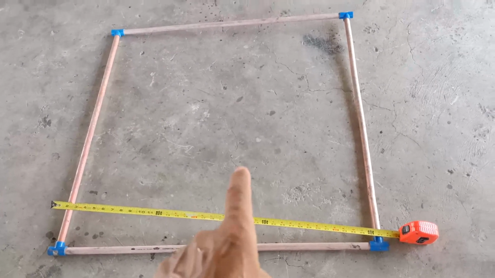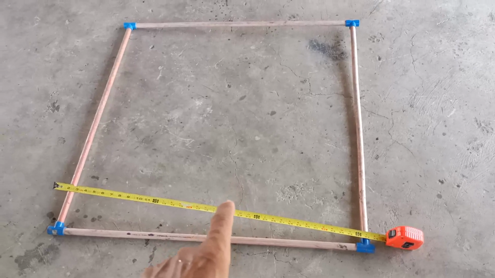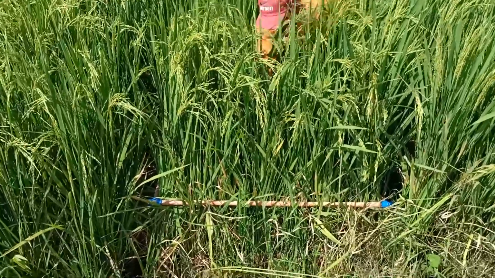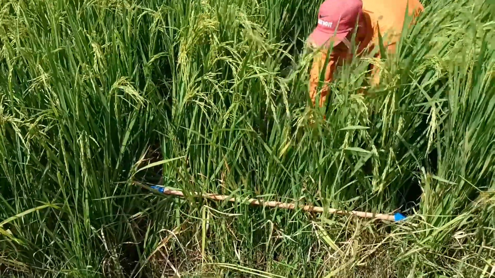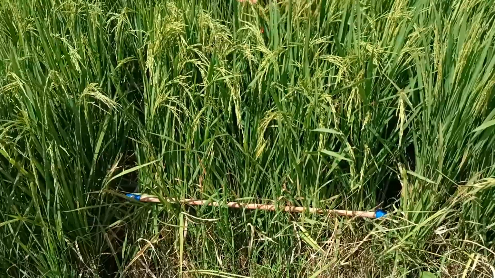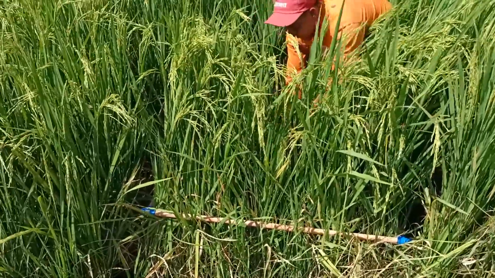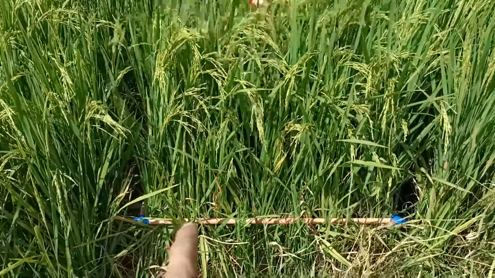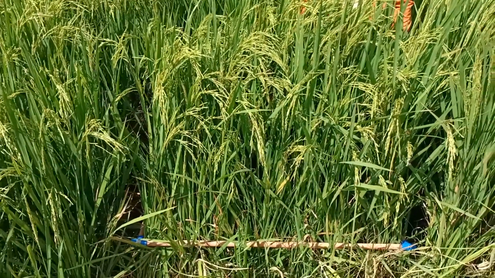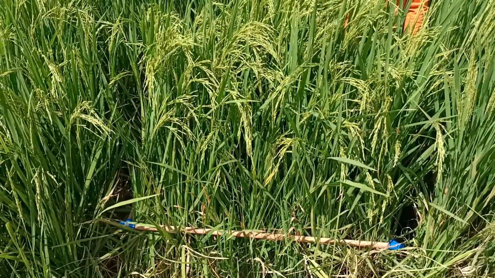So we're going to use this to measure out an area in the rice field. We are measuring how many hills are within a 3 by 3 feet square, so 9 square feet, basically 1 square meter. It would be nice if there were 25. Oh, okay. 25 hills in 9 square feet.